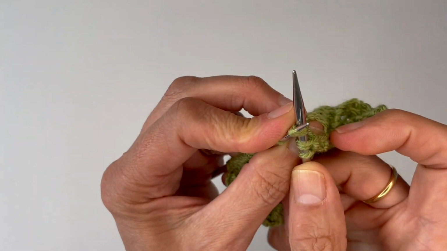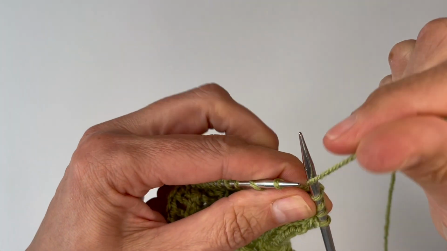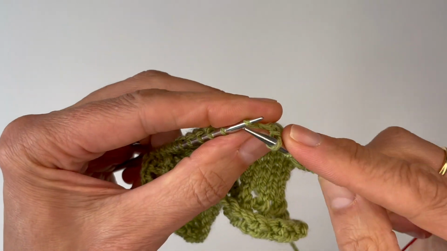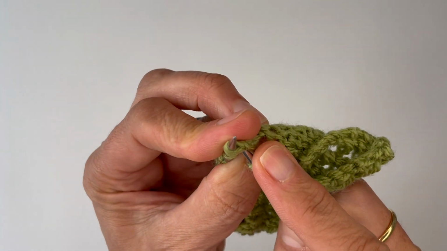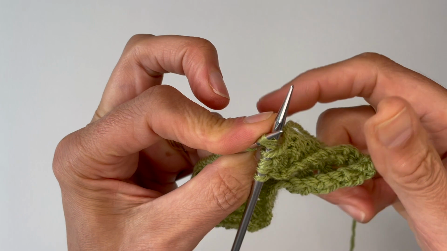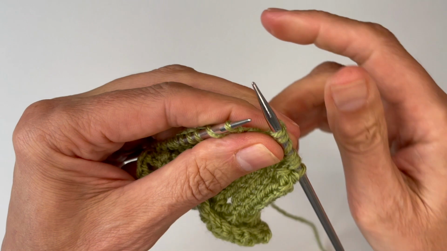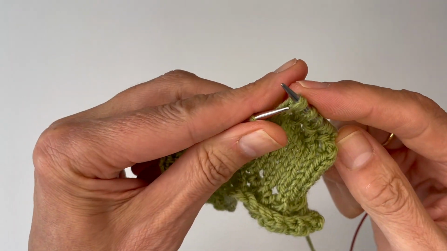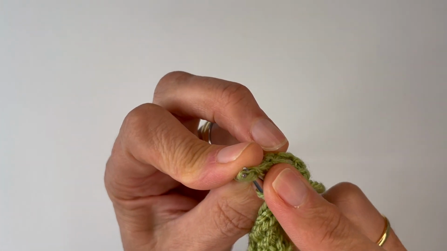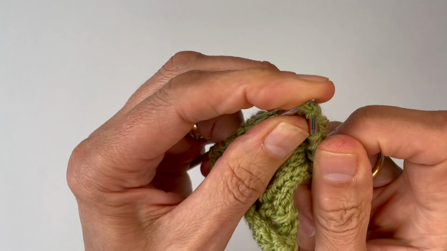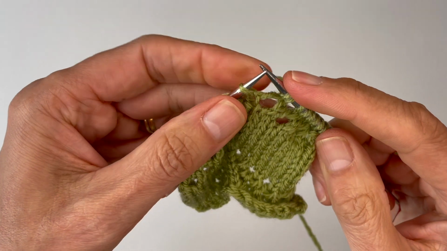SSK, slip, slip, and knit, yarn over, that's twice, and again knit those 2 together. Sometimes this gets a bit tight. Yarn over, and once more, slip, slip, return those to the left hand needle, knit them together, and yarn over, and that's 4 times.